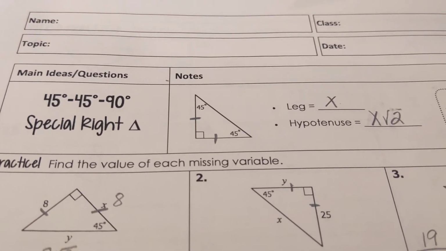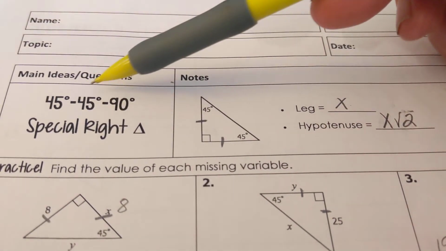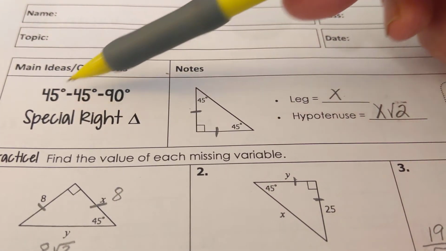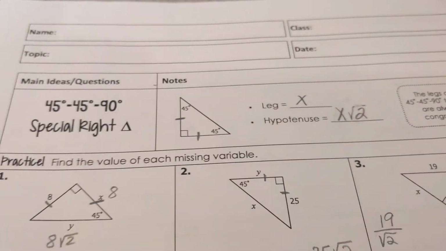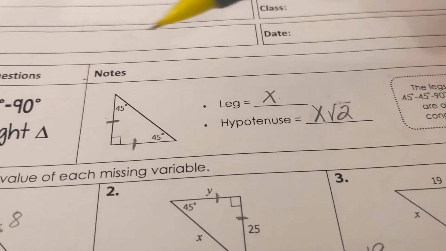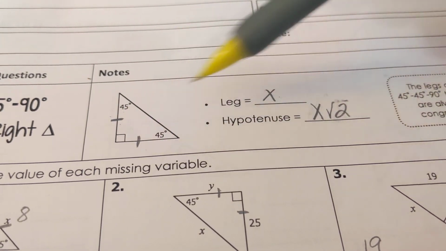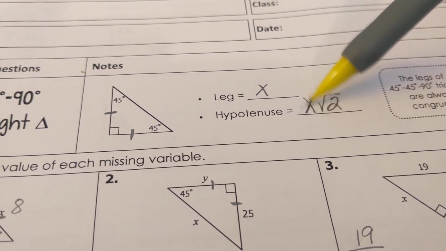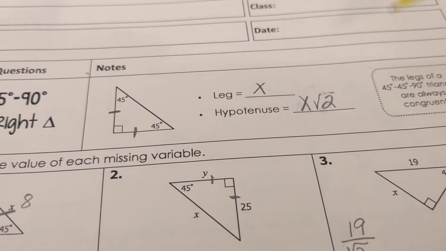All right, there are two special right triangles. The first one is a 45, 45, 90 degree. This is an isosceles triangle because we have two angles that are congruent. And the relationship says that the two legs of the right triangle are going to be x, and then the hypotenuse is going to be whatever that leg is times the square root of 2.